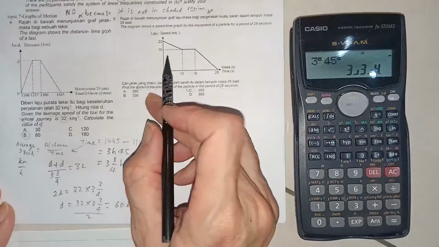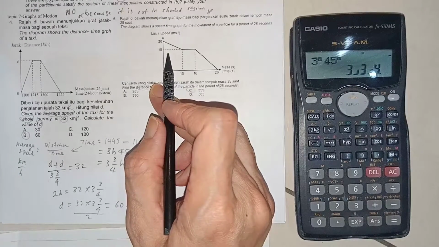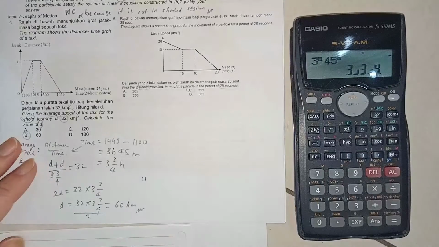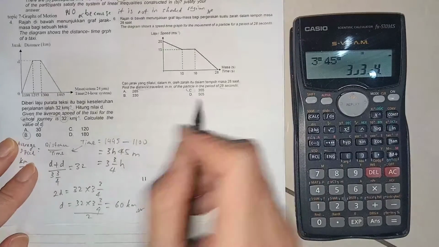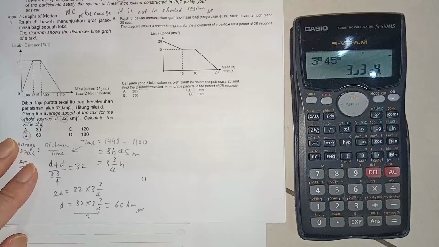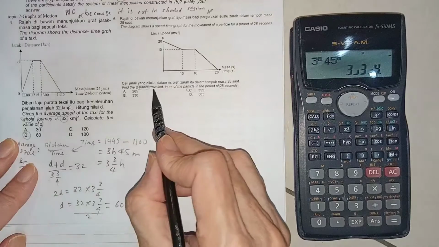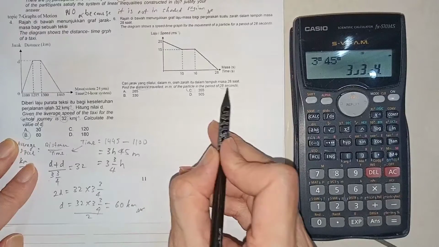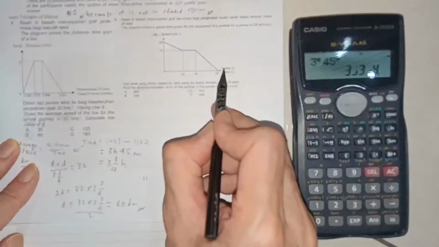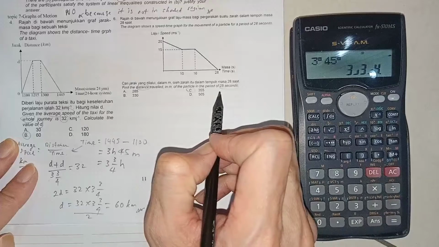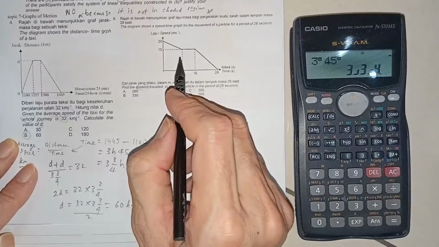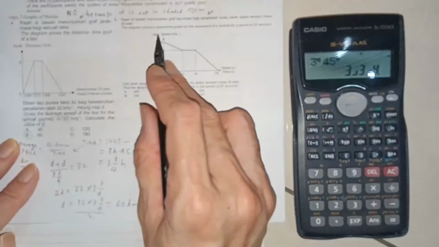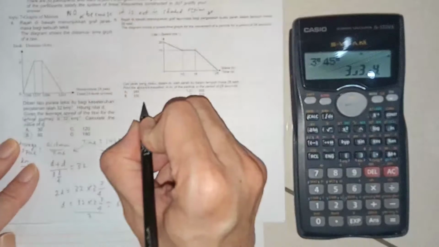This diagram shows a speed-time graph. The previous one was a distance-time graph, now it is a speed-time graph. Find the distance traveled by the particle for 28 seconds. So here to here is 28 seconds. For the whole journey, you must understand that if you want to find the distance, it is the area under the graph.